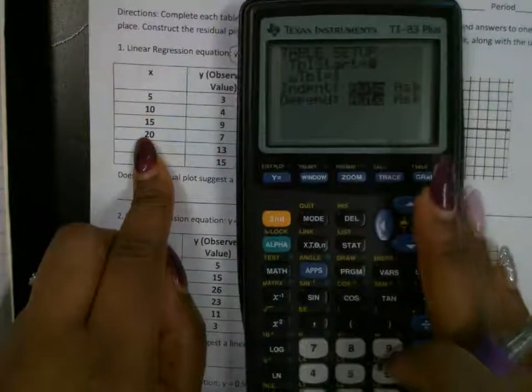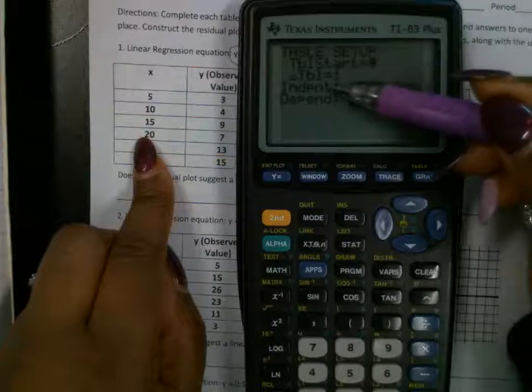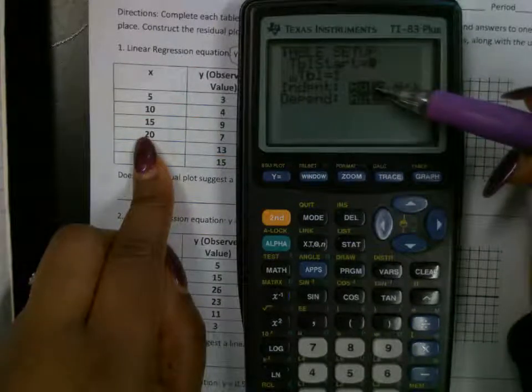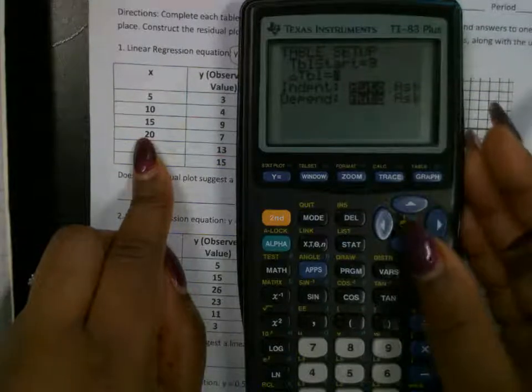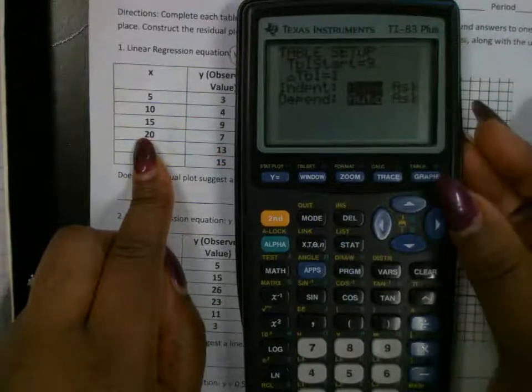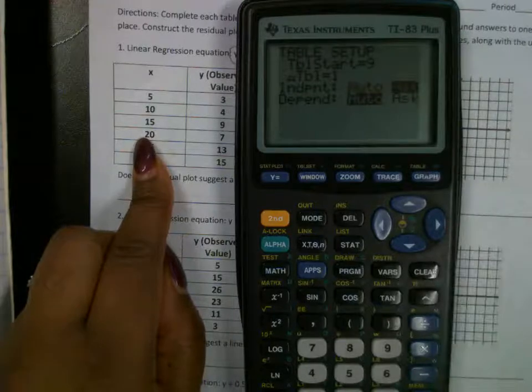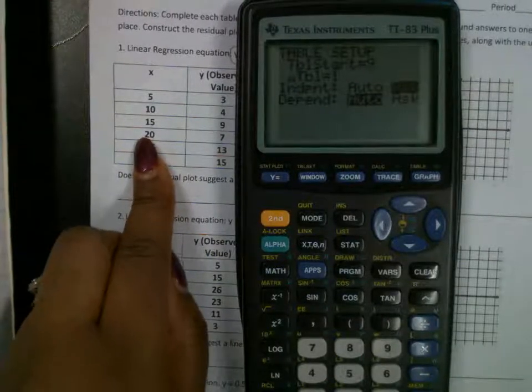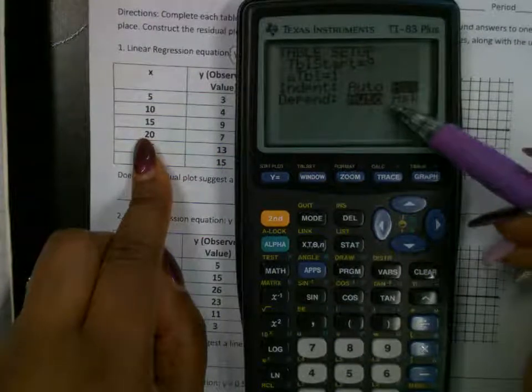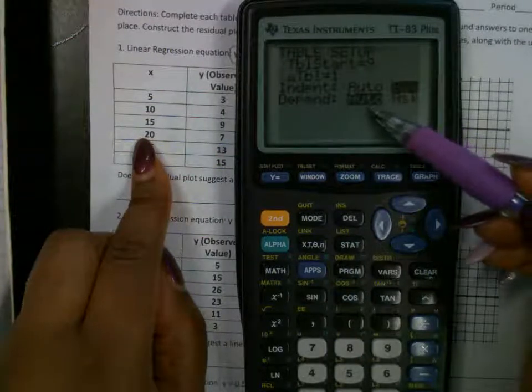If I don't want to keep going up and down the list, then what I could do is press second window, and instead of having it auto for X, which is your independent, I can change my auto to ask for X only. Please don't do it for both, because you want the calculator to give you the answer.